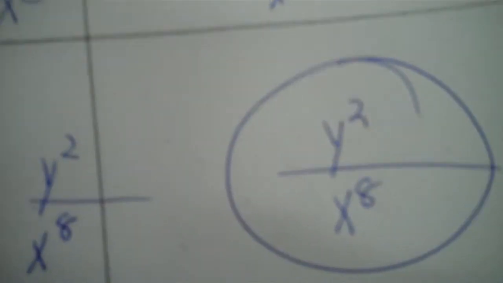Now the bottom exponent, you have it, but it's a whole number, so I don't need to rationalize it. Okay, then these are both whole, so I don't need to make a radical for it. And then simplify, you can't simplify y to the second, you can't simplify x to the 8th, that's the answer.